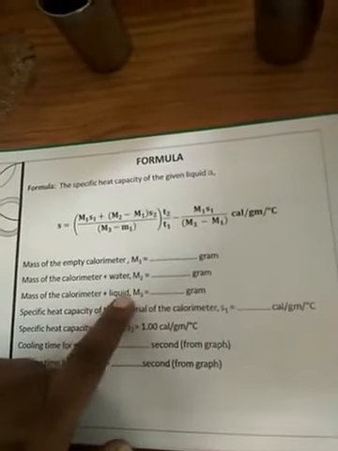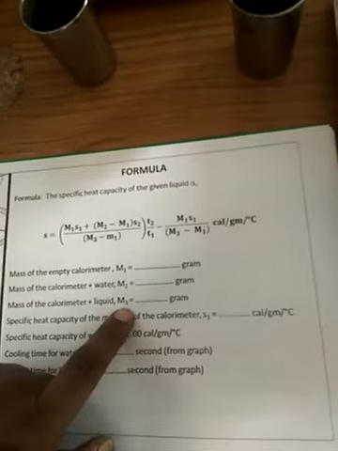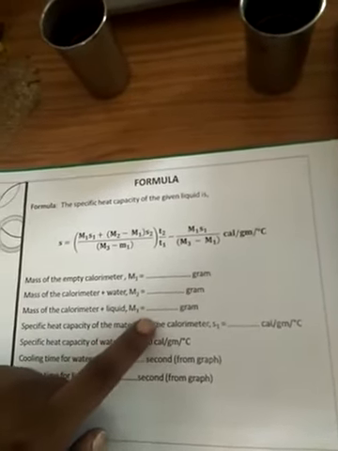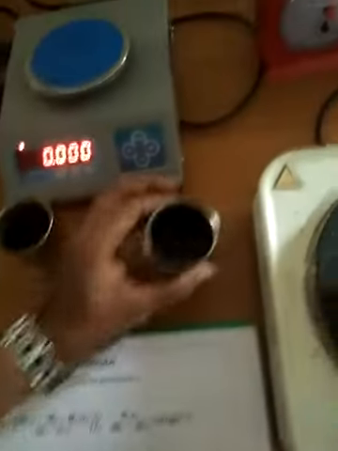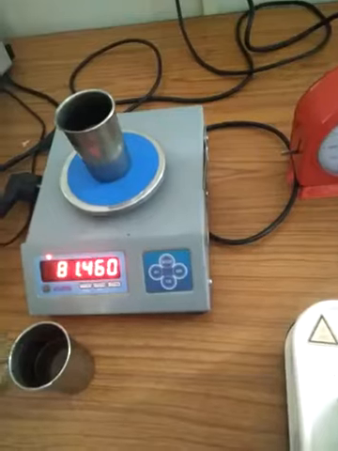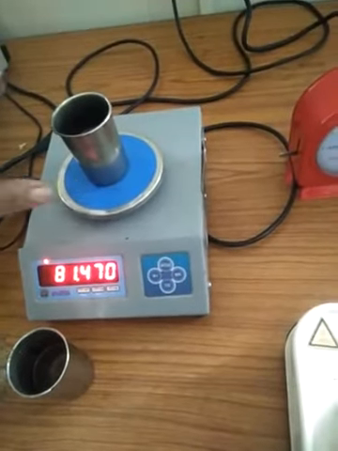Next, M3 refers to the mass of the calorimeter plus the unknown liquid whose specific heat we want to measure, that is M3, the mass of the calorimeter filled with unknown liquid. Here this is the unknown liquid, I am using an oil. So, the mass of the calorimeter plus oil combined is 81.47 grams.